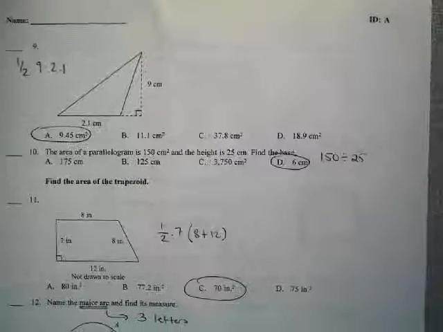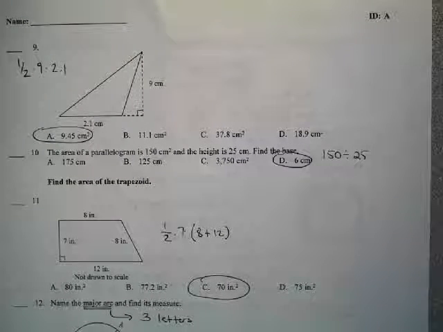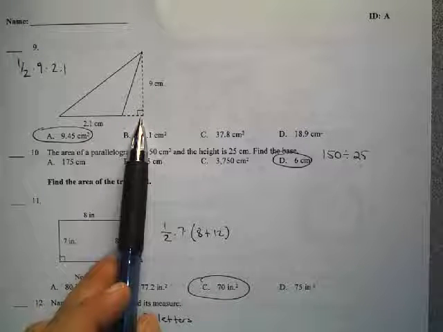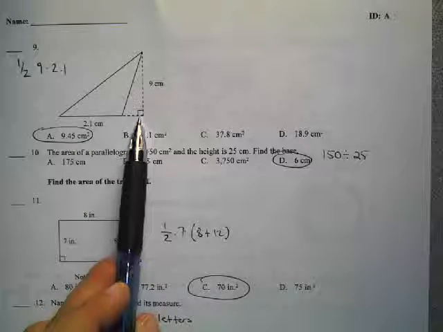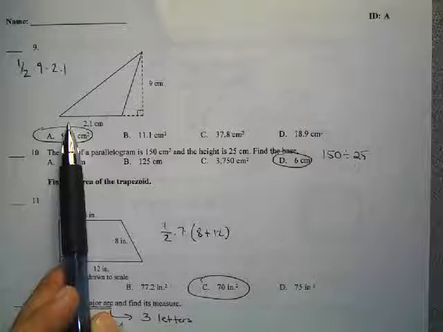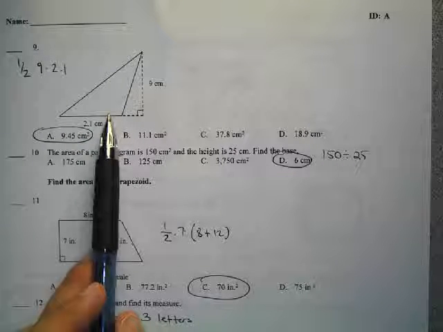Problem 9. Triangle, 1/2 the base times the height. Remember, base and height of a triangle are perpendicular, so always look for the right angle. So the base is the solid line, 2.1. The height is 9. Multiply, and we get 9.45 square centimeters.